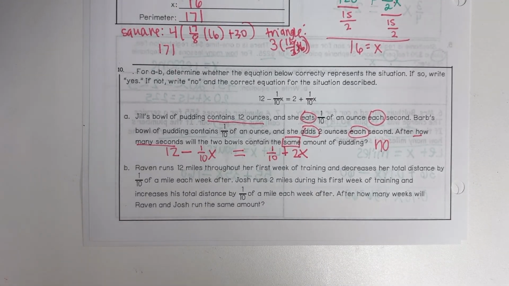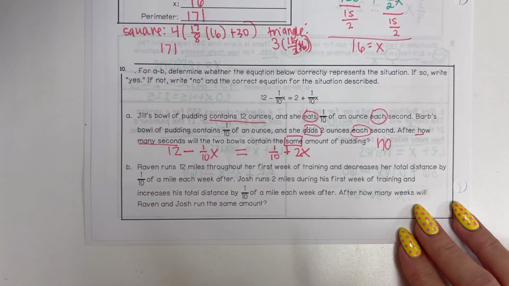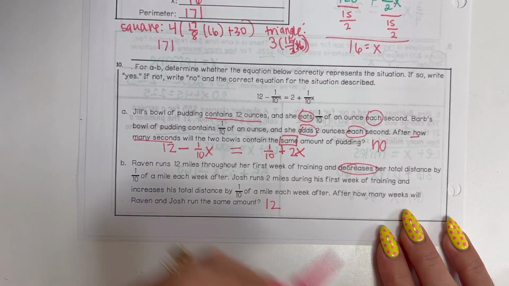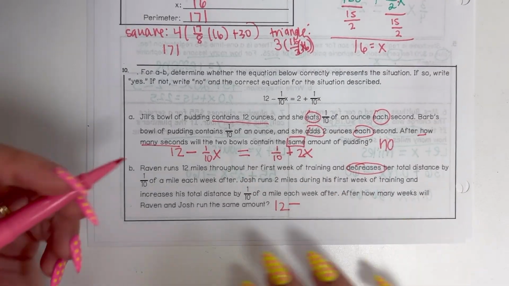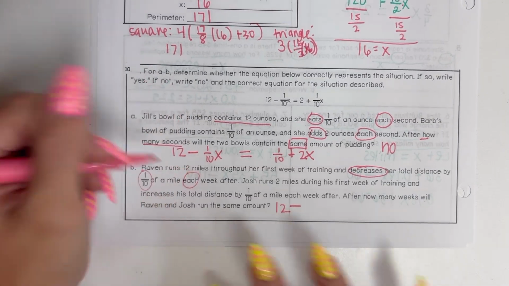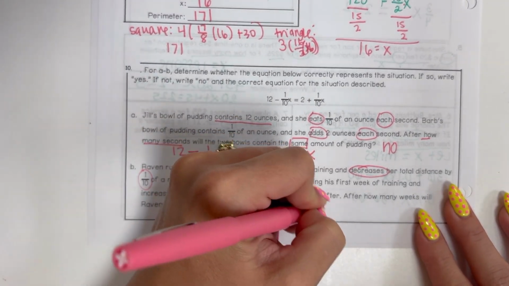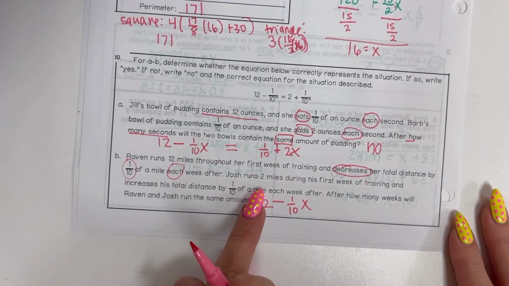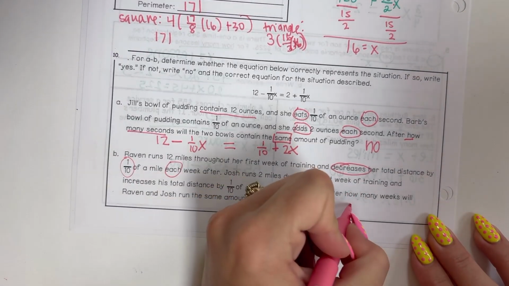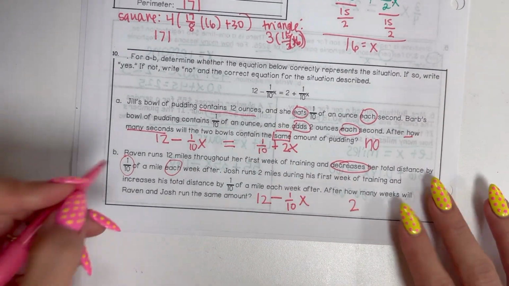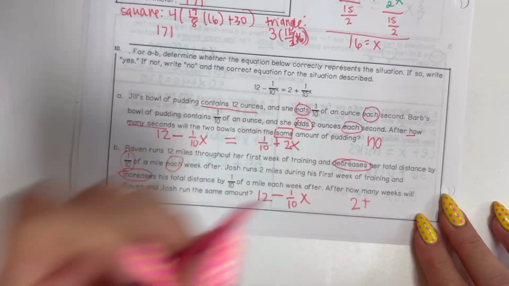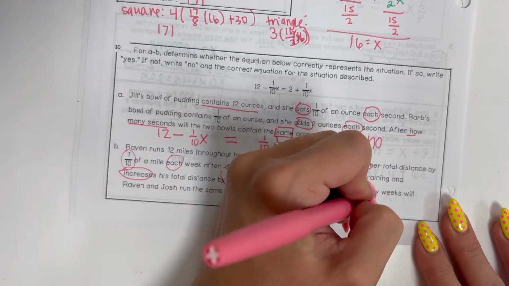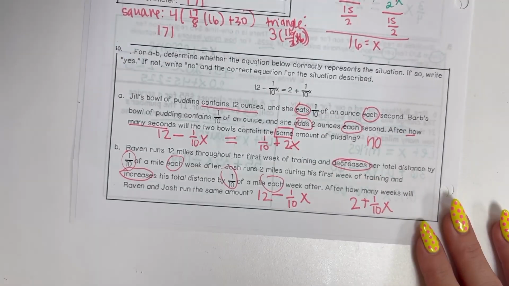Okay, so B, it says Raven runs 12 miles throughout her first week of training, so that's what she starts with, and decreases, meaning takes away, her total distance by 1/10 of a mile each week. So she goes down 1/10 each week. That clue word each tells us that's where our x. Then Josh runs 2 miles during his first week, so he starts with 2 miles and increases, so he adds his total distance by 1/10 of a mile each week after. So similar, add 1/10 x after.